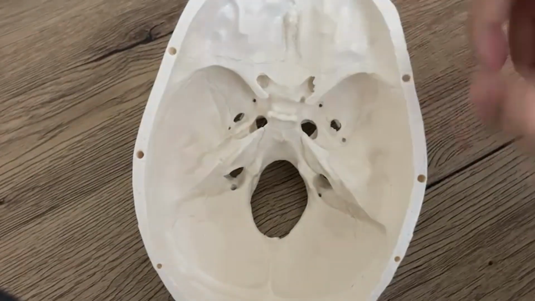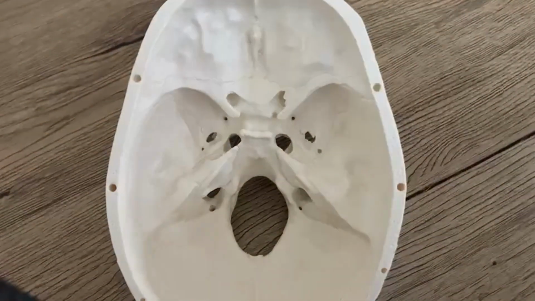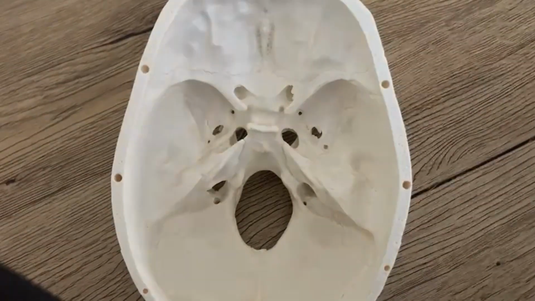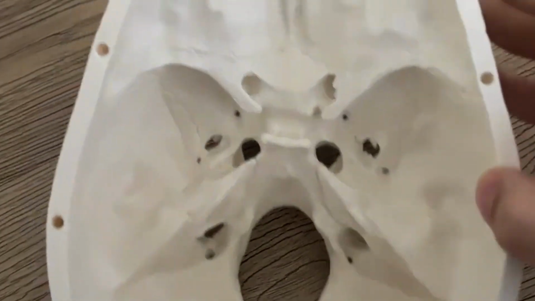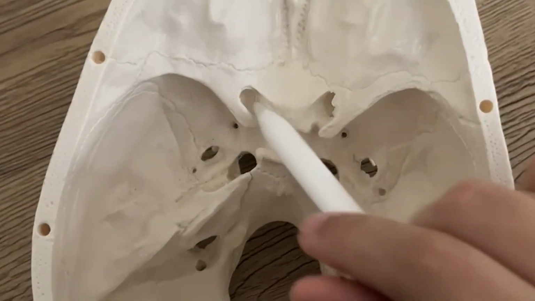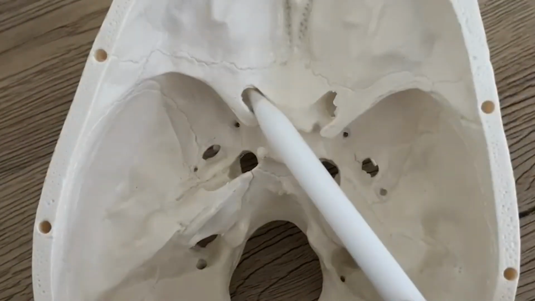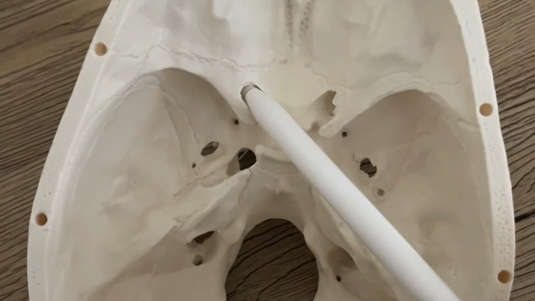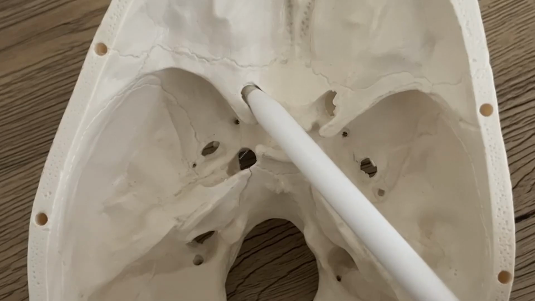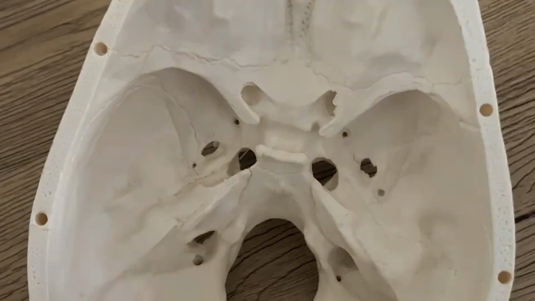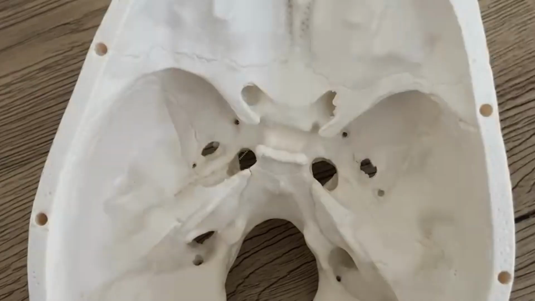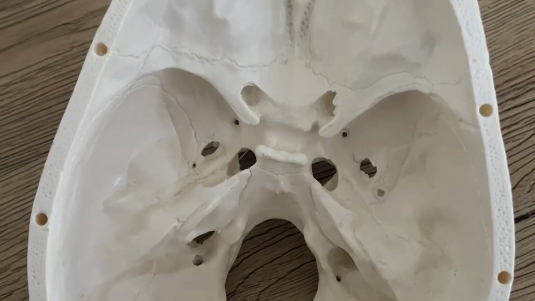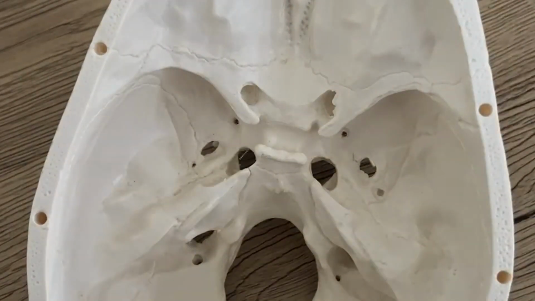So the temporal bone is also forming the middle cranial fossa. Let's look at the structures now. Very importantly, what can we first see here? We have the optic canal. Optic canal, because if you can see, when I put my pencil here, you will see that it will open into the orbits. This is the optic canal.